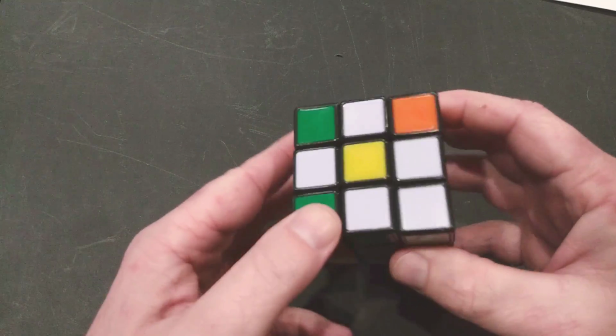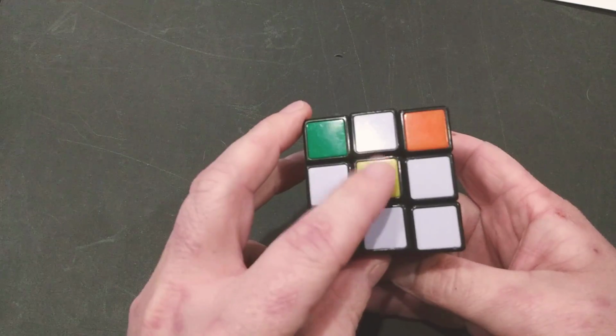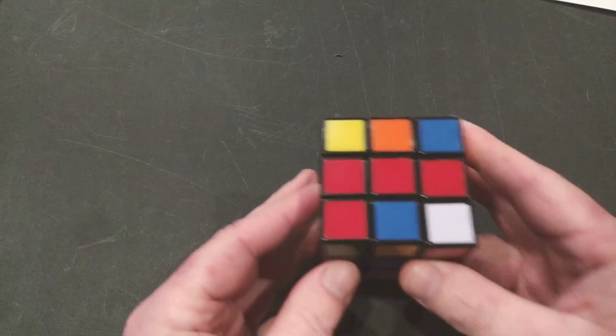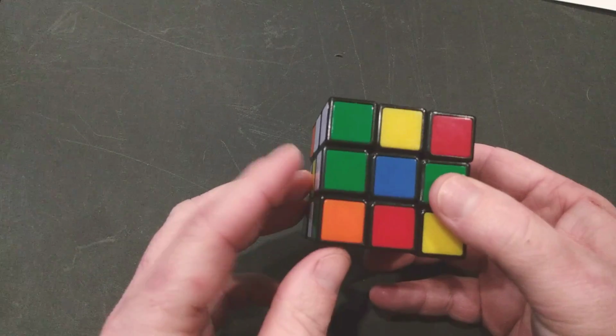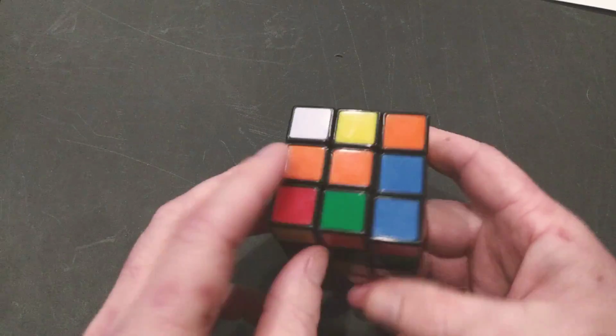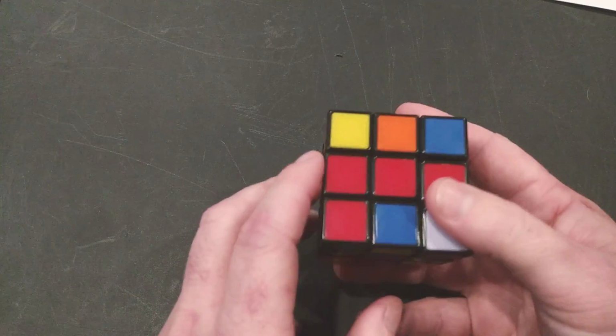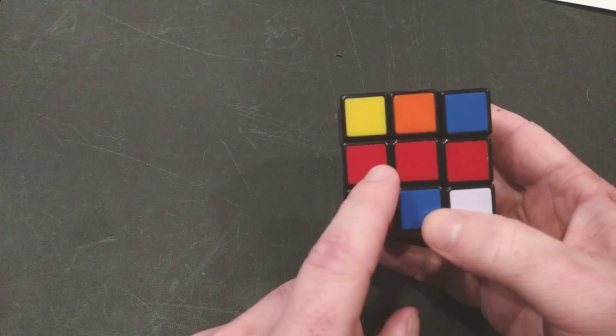Alright? Now what you want to do is take that left, take the yellow side, turn it to the left, and then on each one of these white pieces you want to make sure they match up to the middle for this next step. Now 2 of them don't, but 2 of them do. So we'll start with these that do.